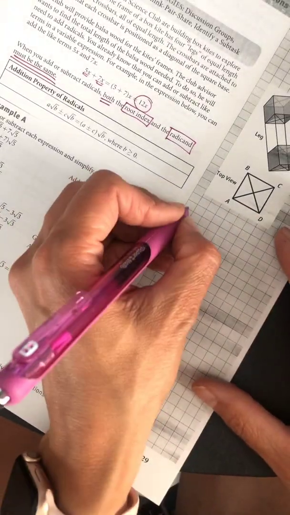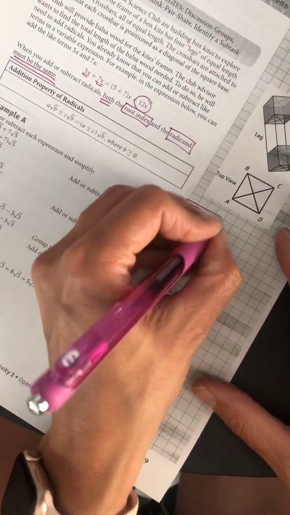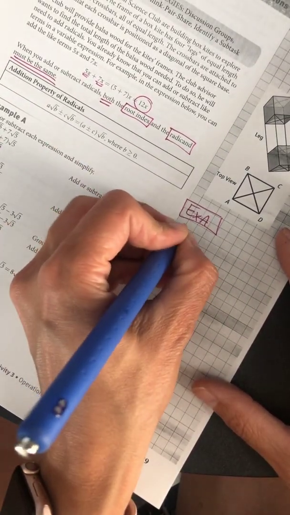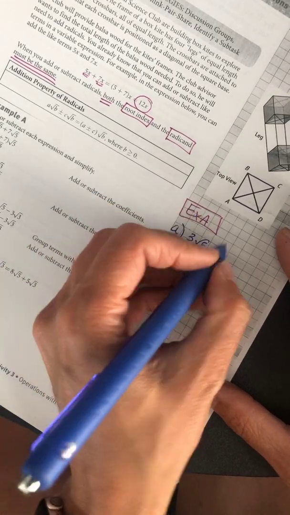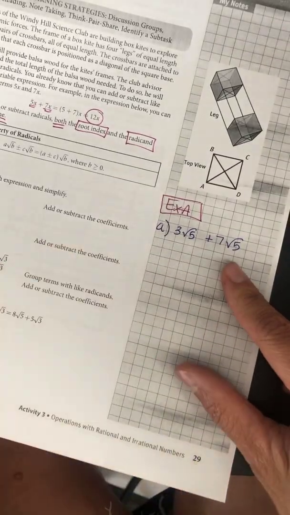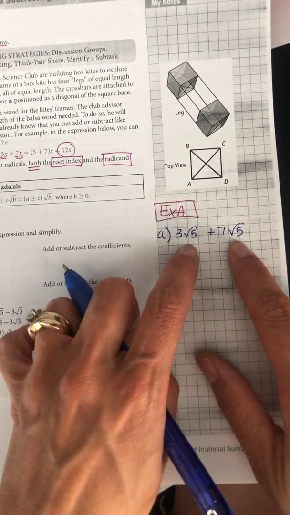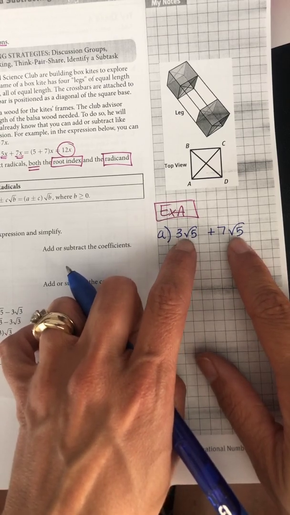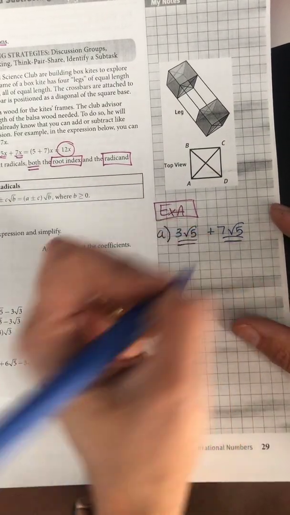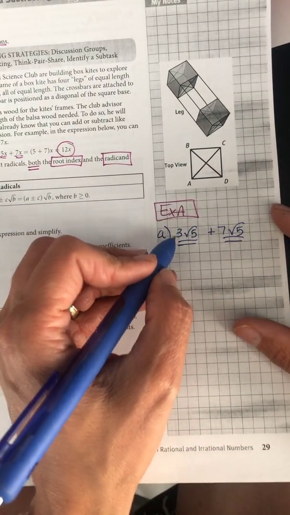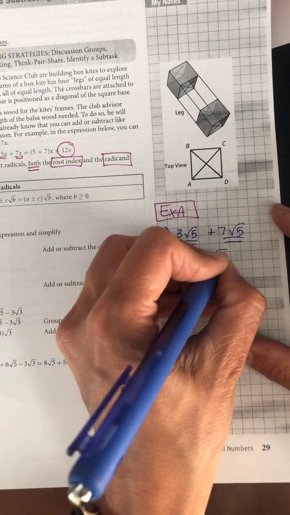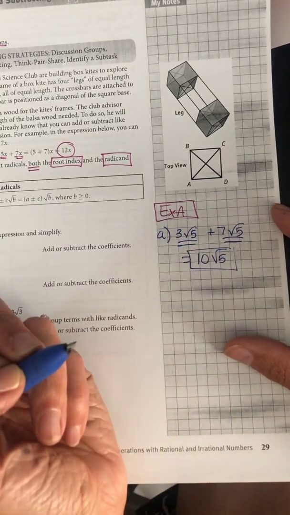I'm going to do it off to the side. Let's start with letter A. 3 square root of 5 plus 7 square root of 5. They're like roots because they're both square roots and they both have the same number inside. So the same root index, they have the same radicand. So they are like terms, so we can combine them. So 3 square roots of 5 plus 7 square roots of 5 equals 10 square roots of 5. Easy peasy, right?